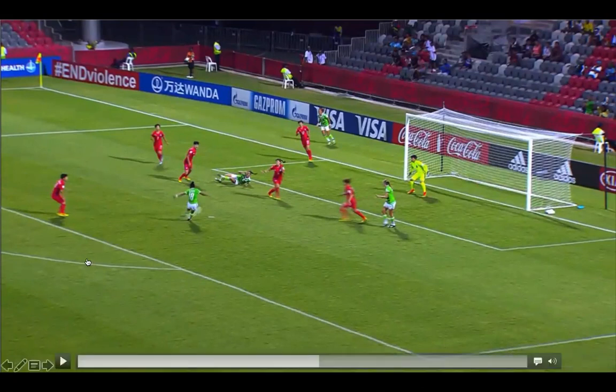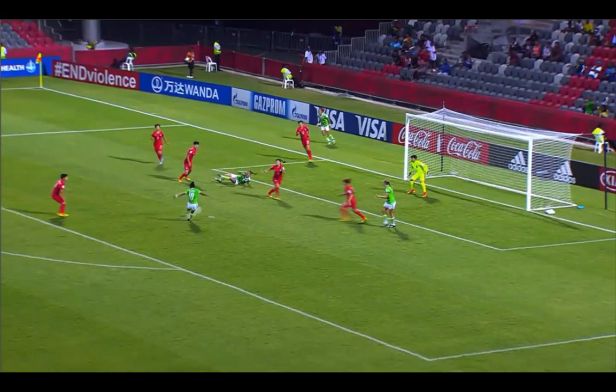Any questions? Yep, we had a question here. What if they are off the field but not behind the goal line?